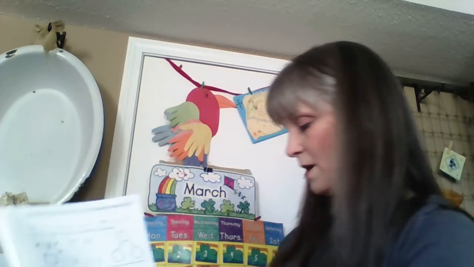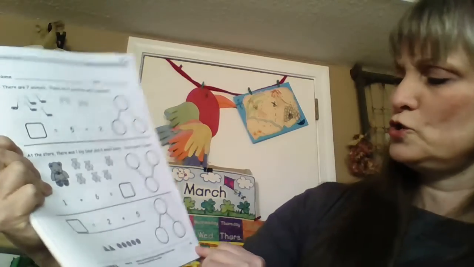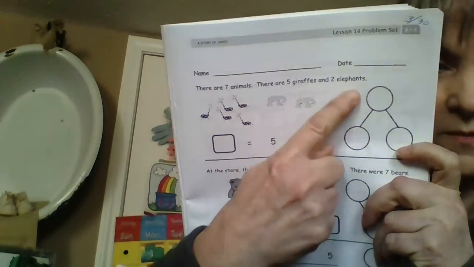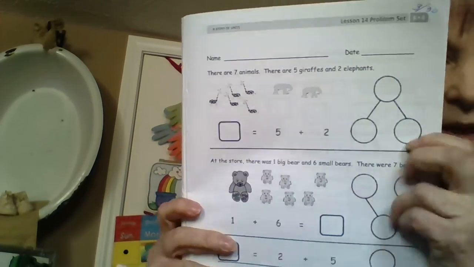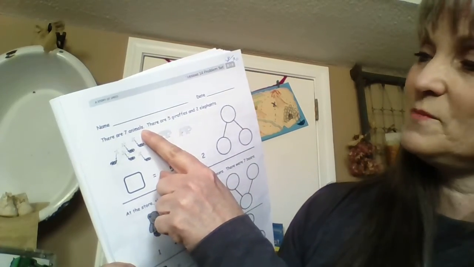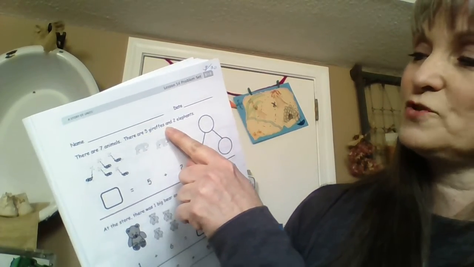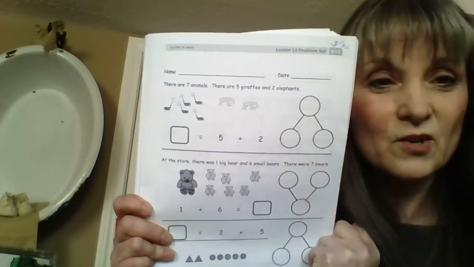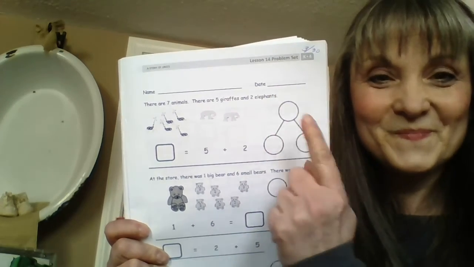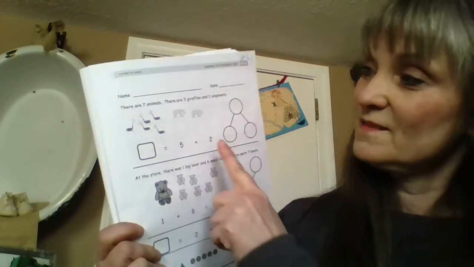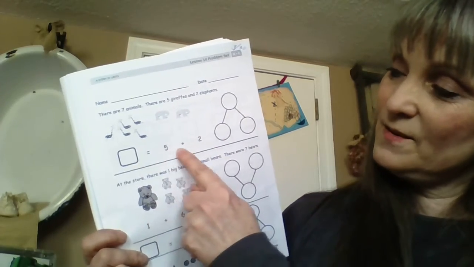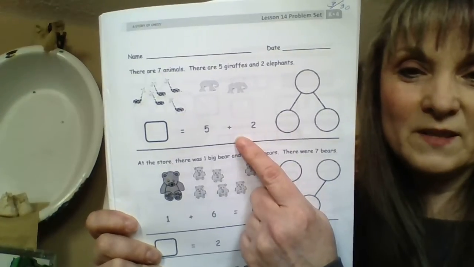You will be working on page 41. And see how they're showing you some animals here? They want you to fit that into the number bond. It says there are 7 animals. There are 5 giraffes and 2 elephants. So you'll need an adult to help you. What's the whole number? 7. 5 giraffes, 2 elephants.